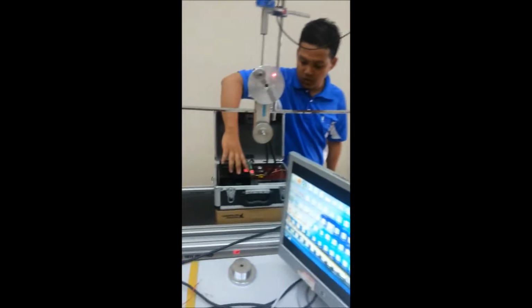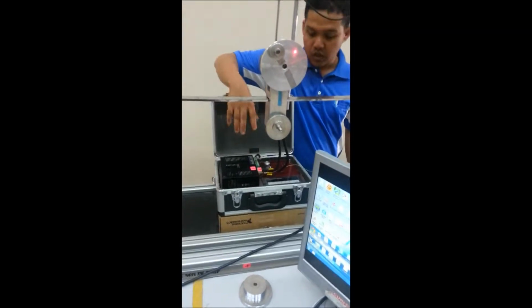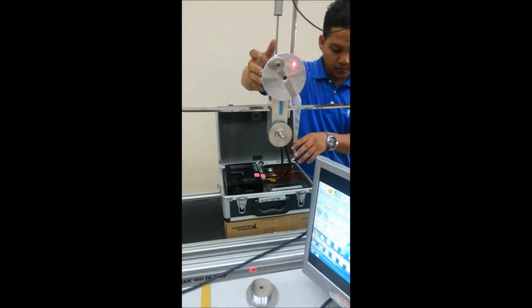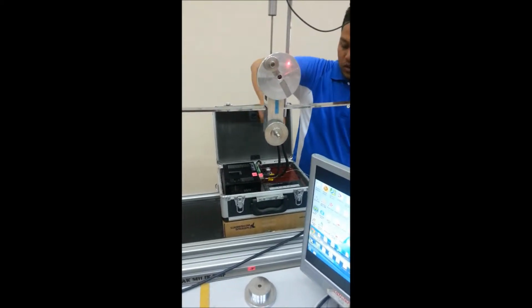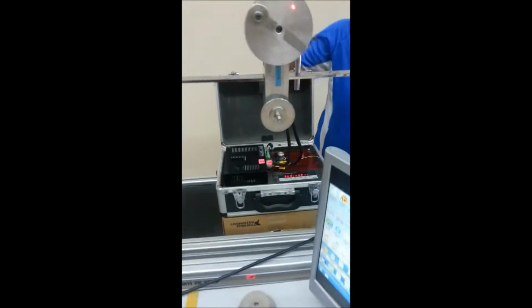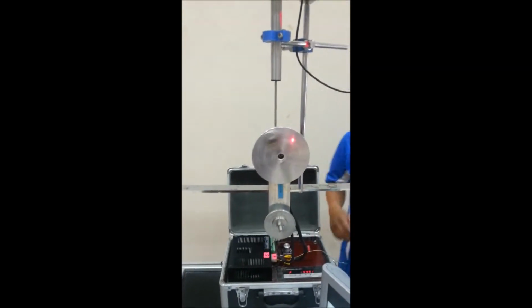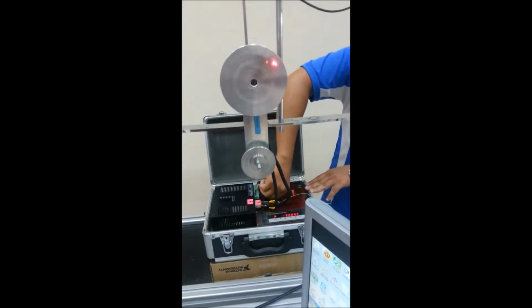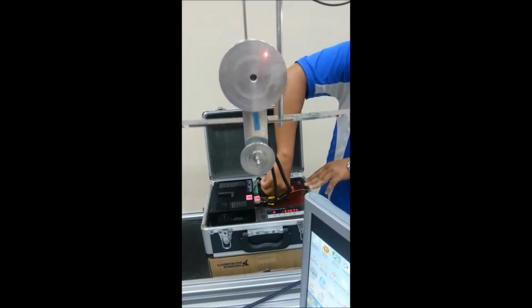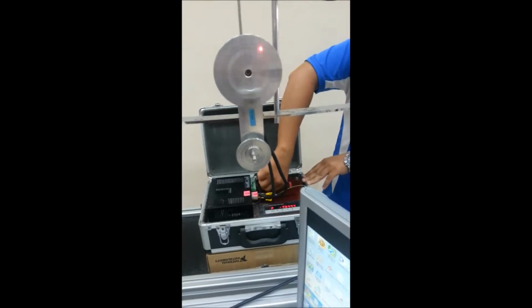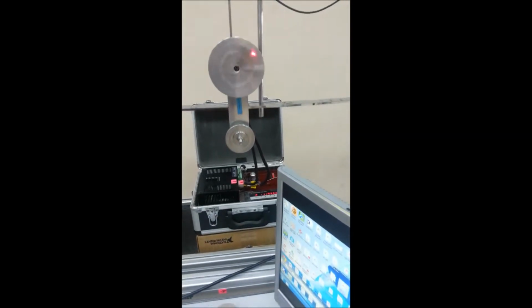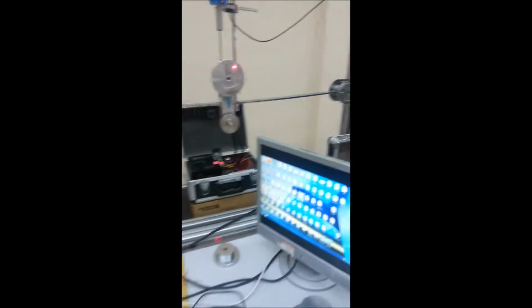For the AC servo motor, connect the cable at the motor, then switch it on. Adjust the control speed following the experiment. And then collect the data from DasyLab.